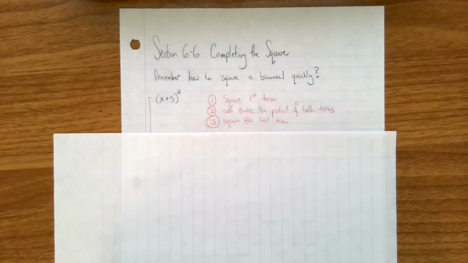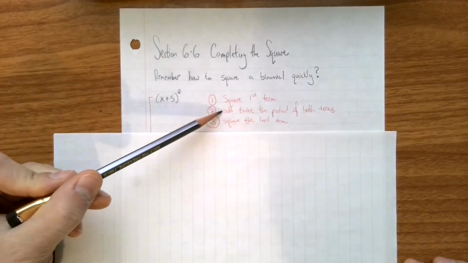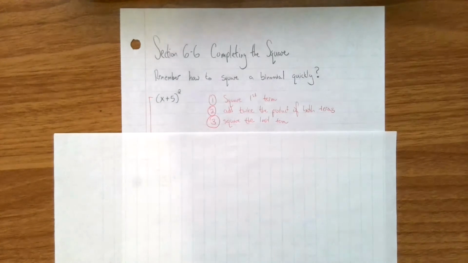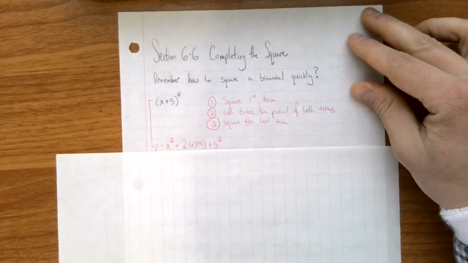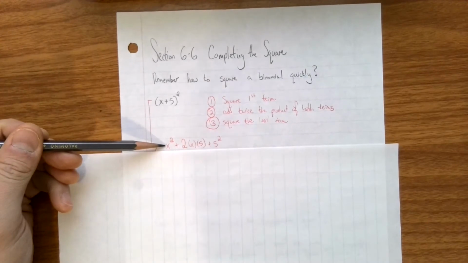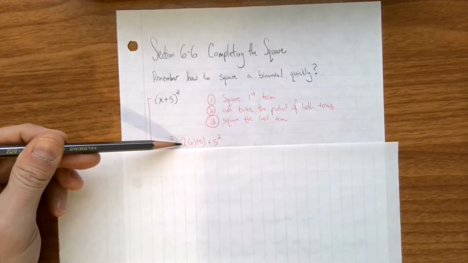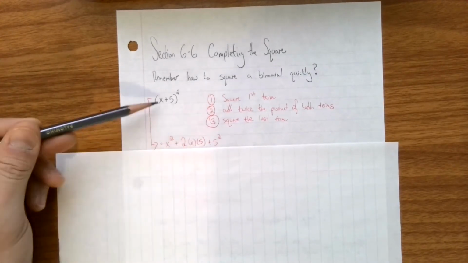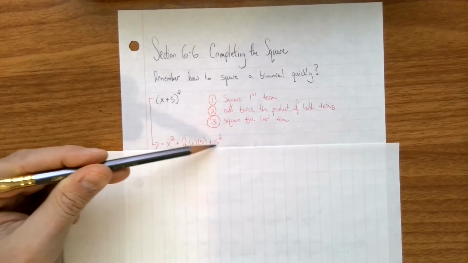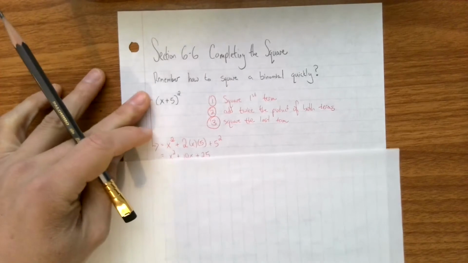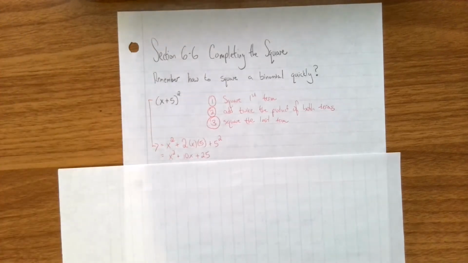In order to do that, the first thing we are going to do is square the first term, add twice the product of both terms, and then finally square the last term. So once again, we're squaring the first term, doubling the product of these two terms, and then adding the square of the last term. And so what that would look like is x squared plus 10x plus 25.